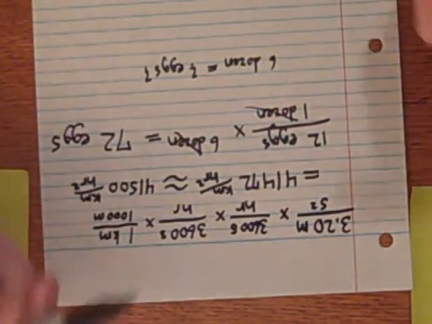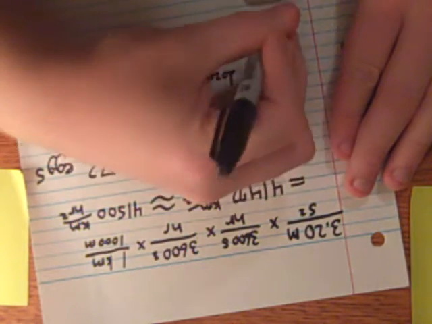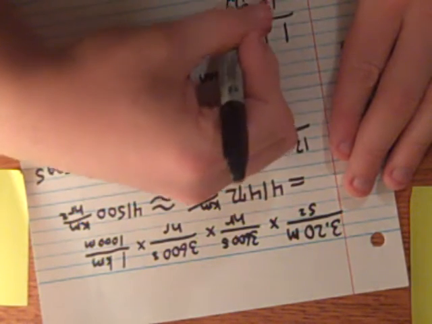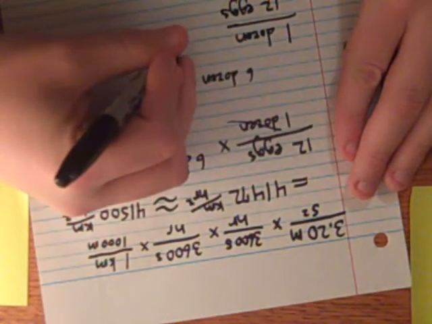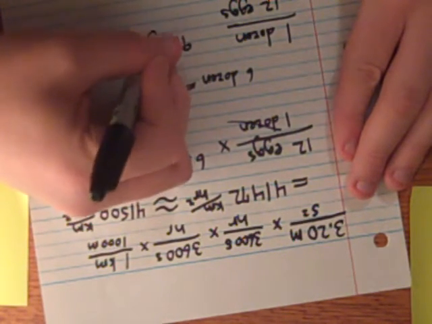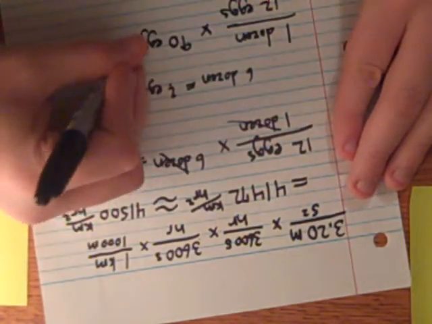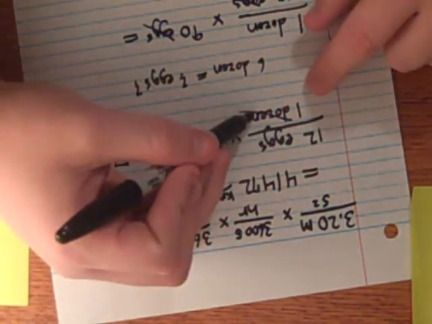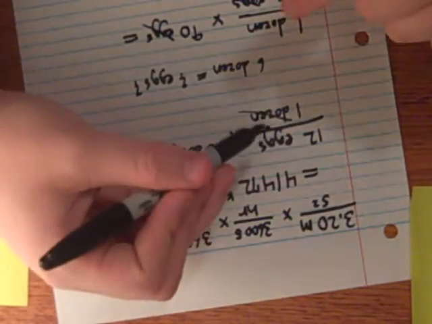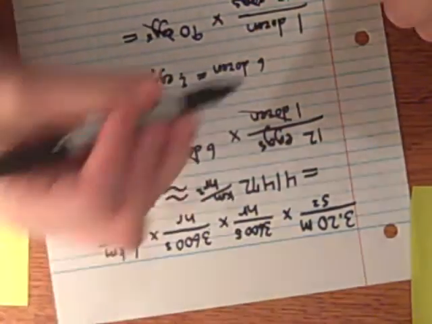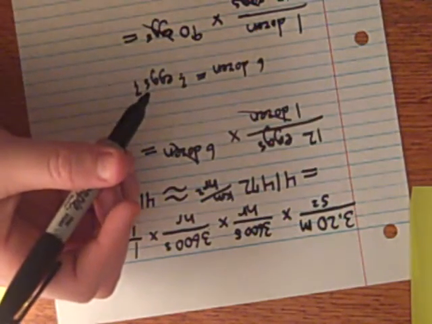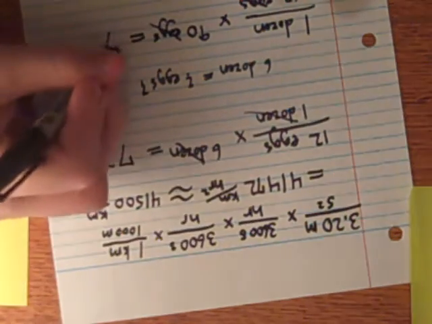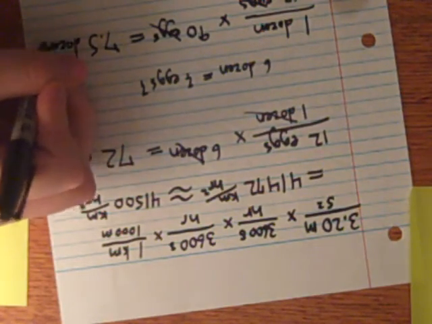And you can go from dozens to eggs also. You can say I have 1 dozen for every 12 eggs, and I have 90 eggs. How many dozens do I have? Eggs cancel out. So you can just flip these back and forth, because 12 eggs to 1 dozen is equal to 1, so you can express it either way. Eggs on top or dozens on top. Eggs cancel out, and you get 90 divided by 12, 7.5 dozen eggs. So yeah, that's conversion.